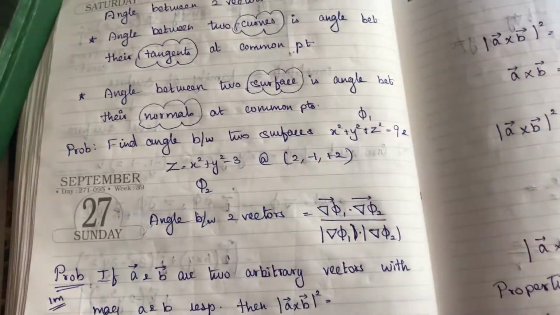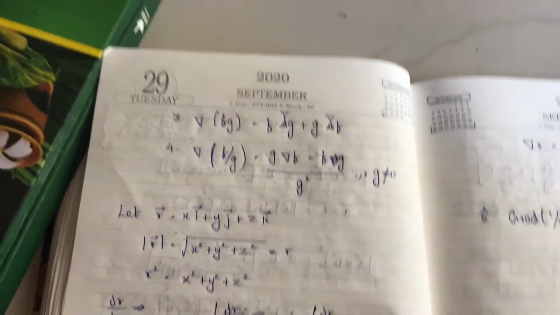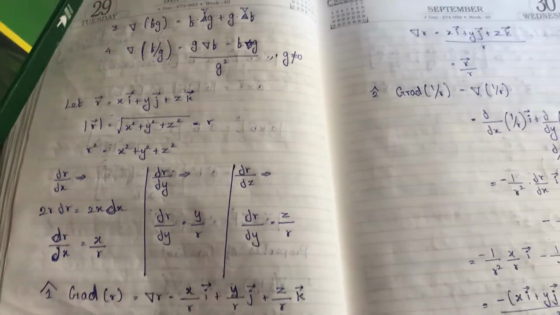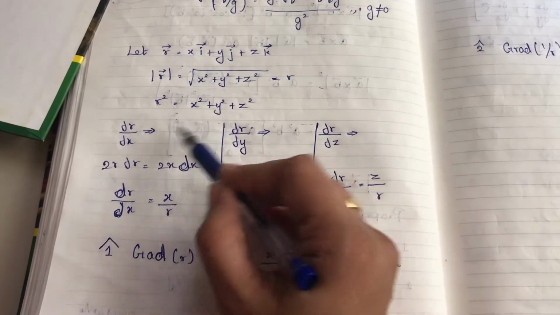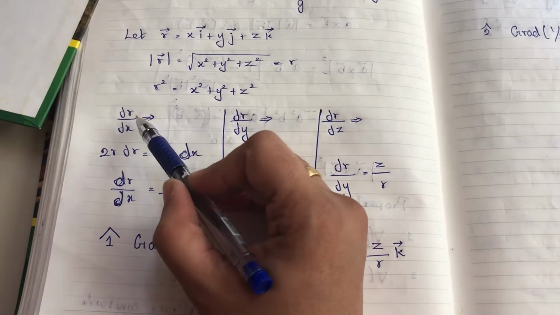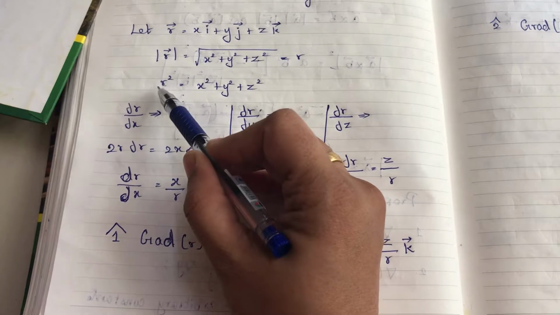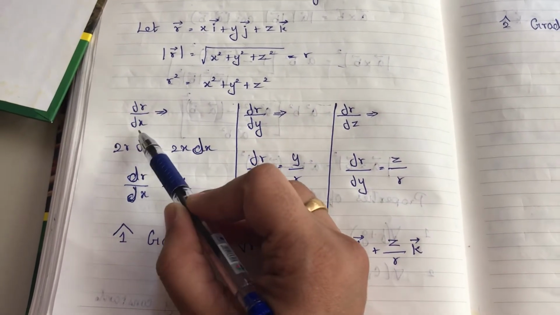In this, I need to differentiate this r with respect to x. This differentiation should be done to the scalar, not to the vector. So I need to differentiate the r with respect to x.